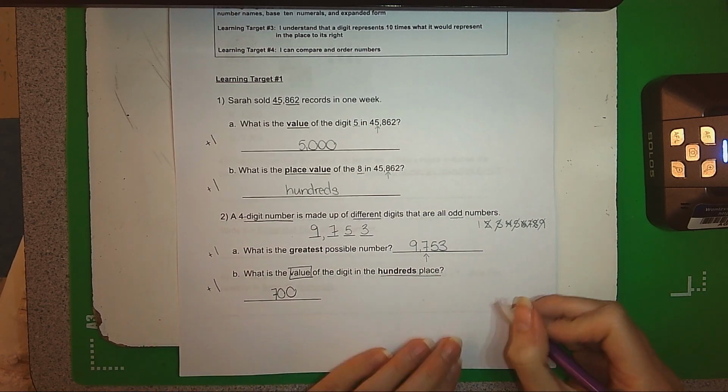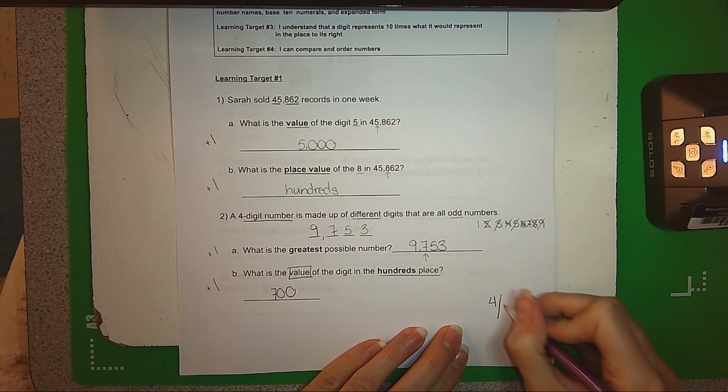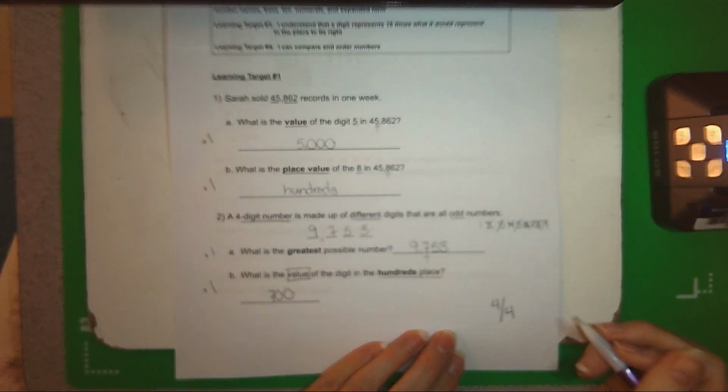You can now add up how many points you've gotten correct for learning target 1.